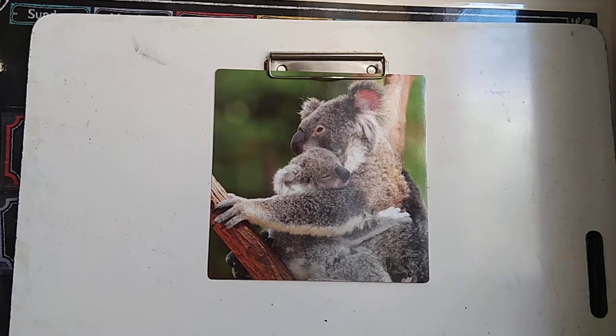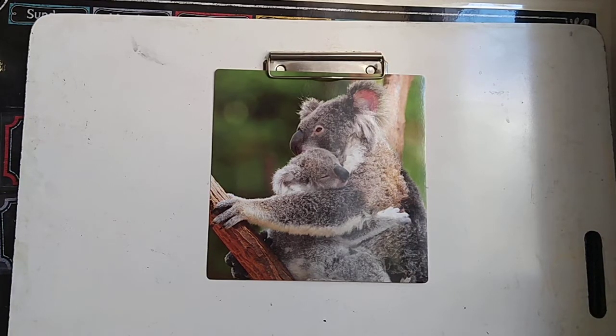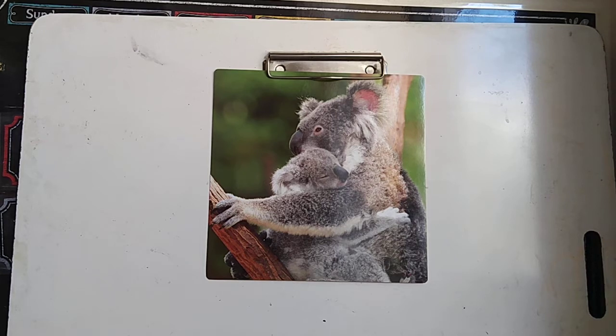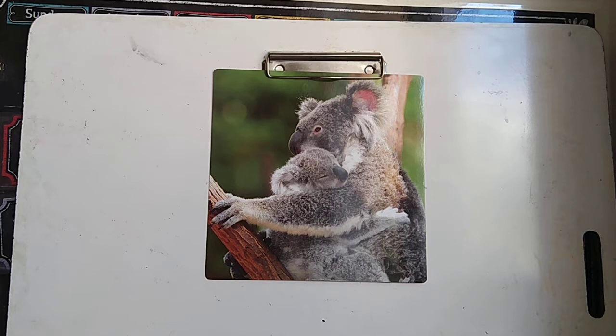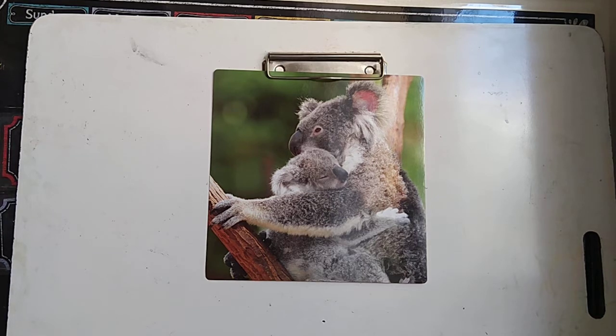Koalas live in forests. Not just any forest, though. What do they specifically need? They need eucalyptus trees. They need eucalyptus forests because the food they eat is 100% eucalyptus leaves, gum leaves. That's all they eat. So they can't live in a forest of pine trees, or they can't live in a forest of palm trees because they wouldn't have the food for them.